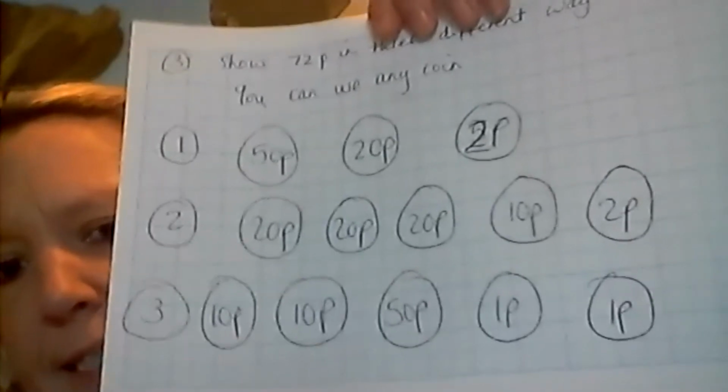And my third way, might need a lot of other coins here. Oh, I know what I'm going to do. This way. Now, I've actually put a 50p in the middle, but normally I would start with the biggest one because it's easier to count on from. But I've got 50, 60, 70, 71, 72p. So that's 3 different ways that I've shown 72p. I'm just going to go back and share my screen.